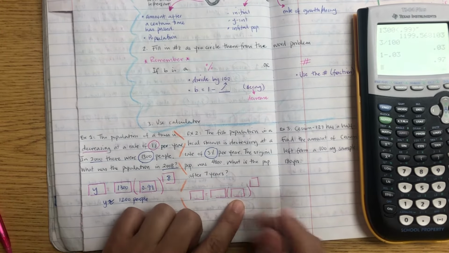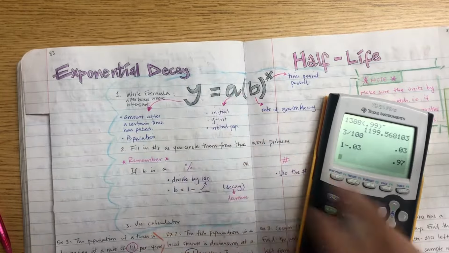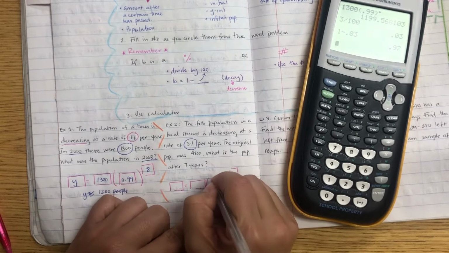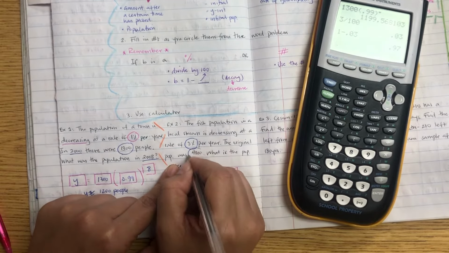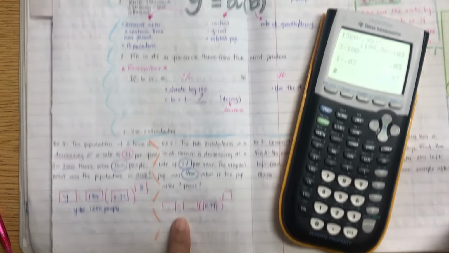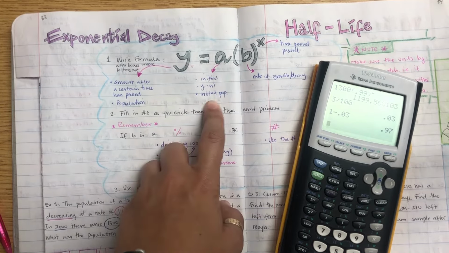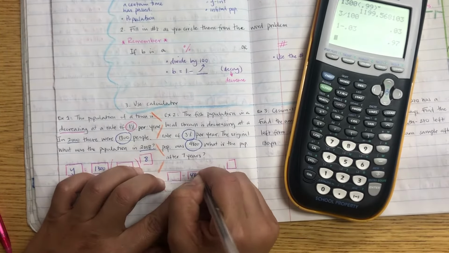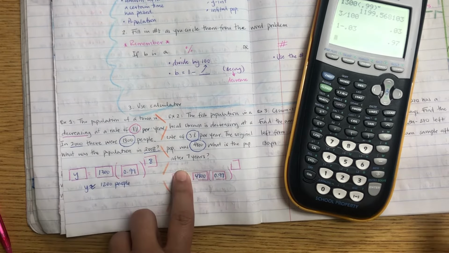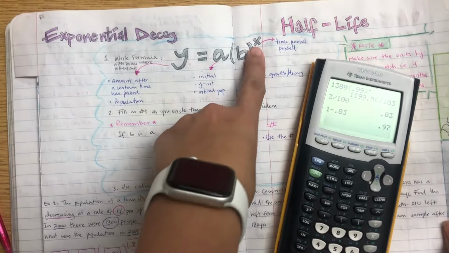All right, my B, which is inside my parentheses, right there, is 0.97. The original population, what I started off with, which is my A, my initial population, is going to be 4,800. What is the population after 7 years? And obviously that's my time period.